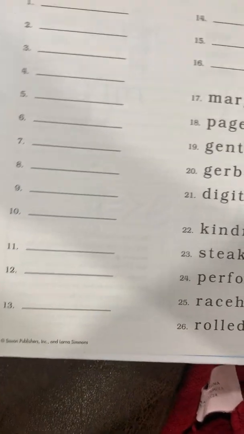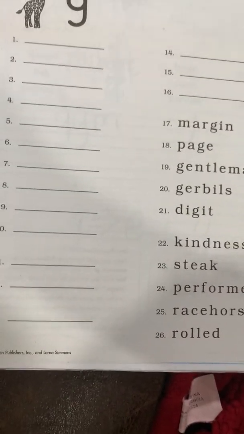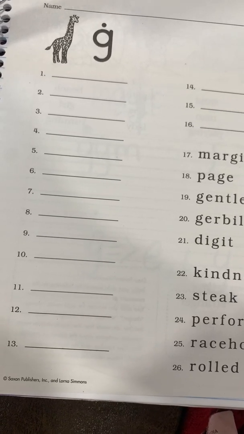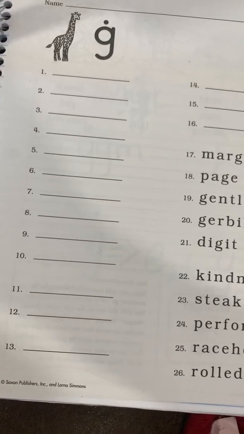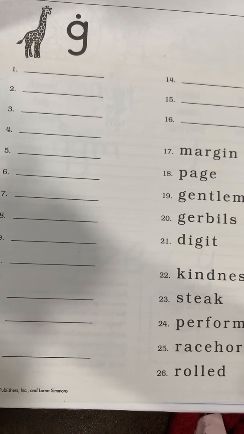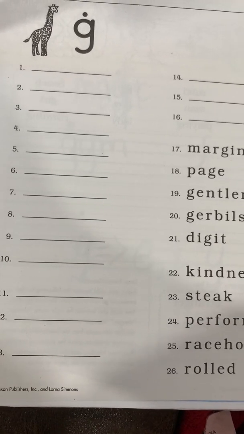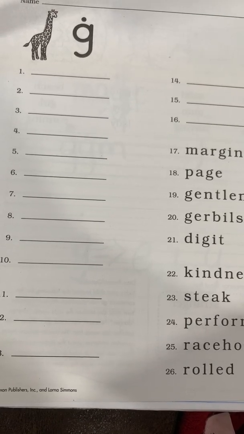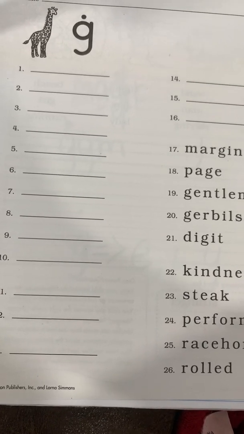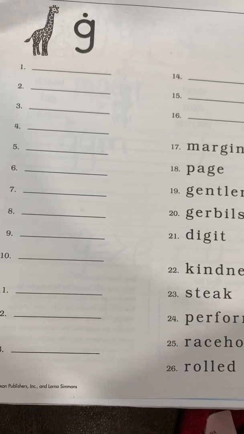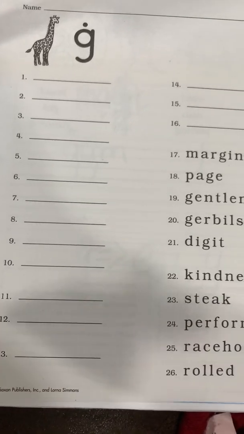Ready? I say ow, you say ow. I say duh, you say duh. Ow, duh. What's the word? Found.